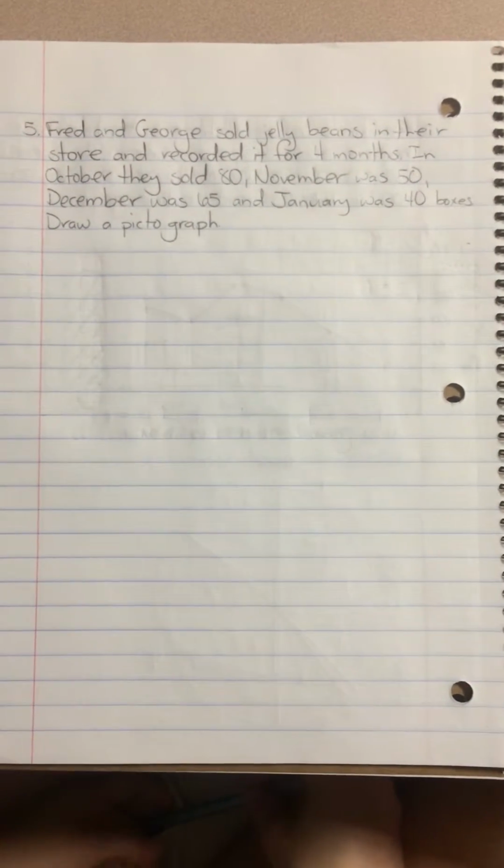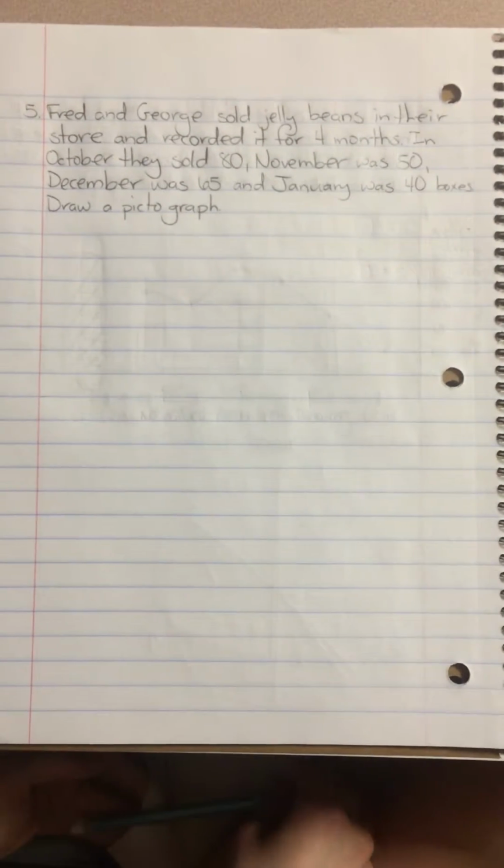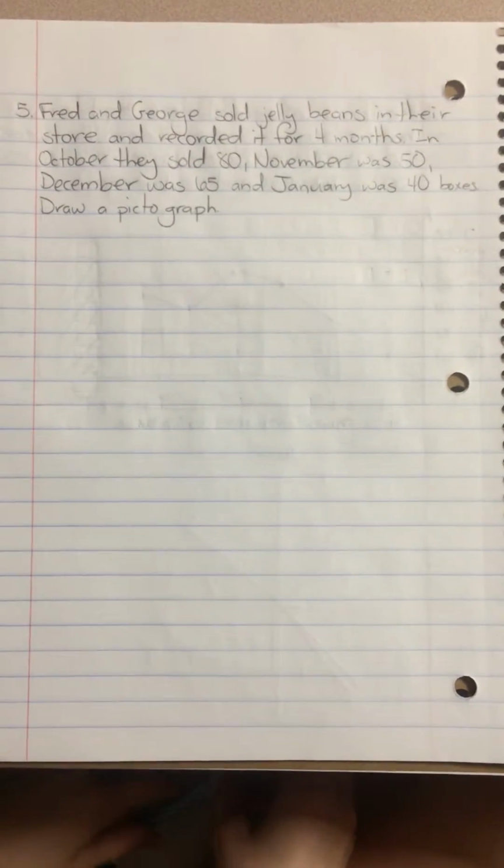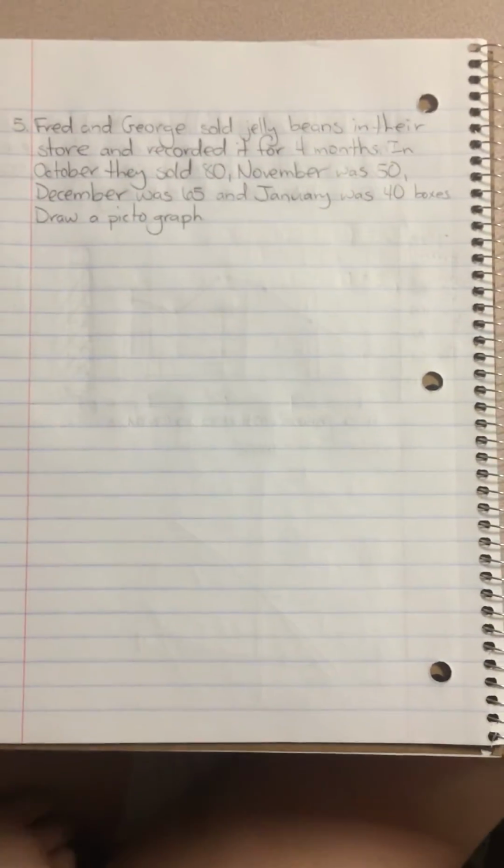In October, they sold 80 boxes of jelly beans. In November, they sold 50 boxes of jelly beans. In December, they sold 65 boxes of jelly beans. And in January, they sold 40 boxes of jelly beans. Draw a pictograph.